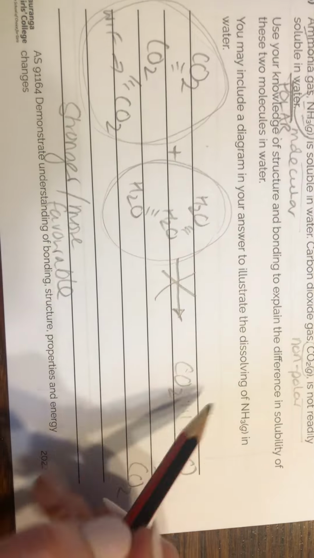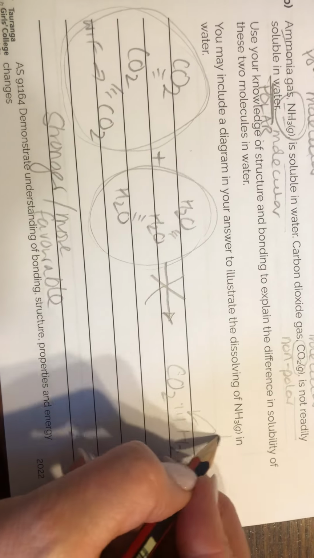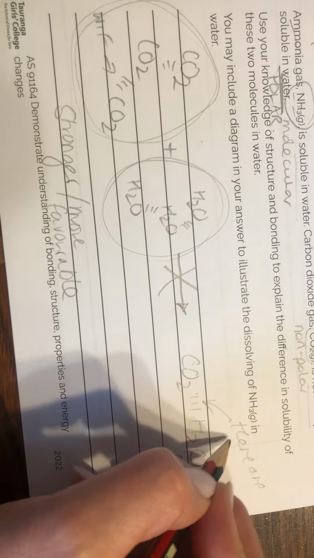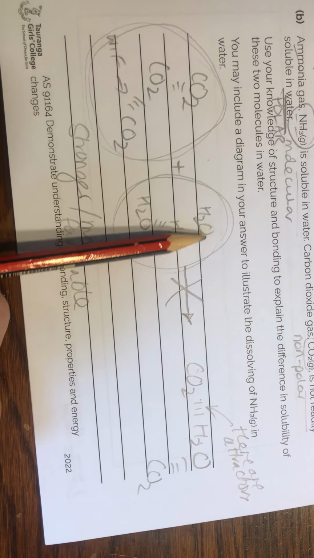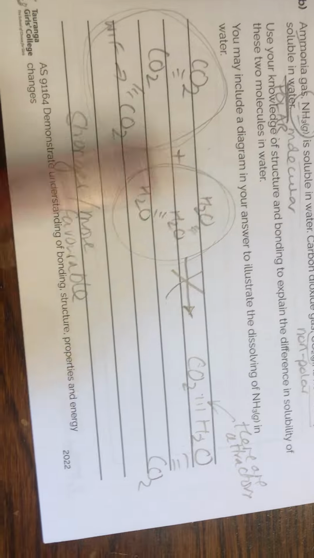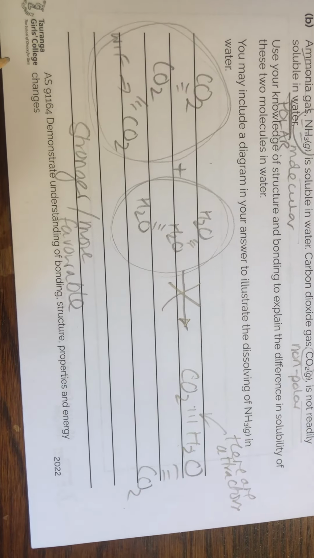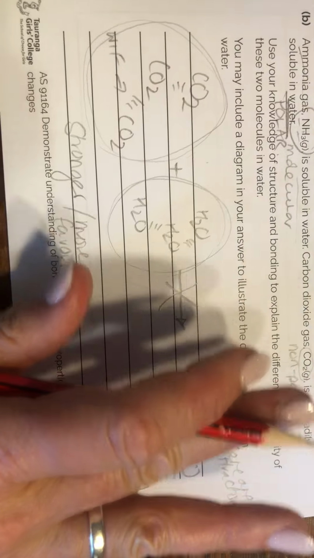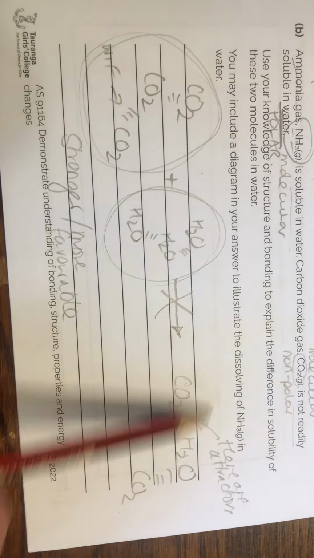It is not correct that there are no attractions between the CO2 and H2O. There are attractions. They are just not as good as either these ones or both of them. Right, in this case, I think it's these ones that are the better ones. So that's our key idea there, and I've just gone through it really quickly to give you the main ideas. That's the kind of diagram you would want.